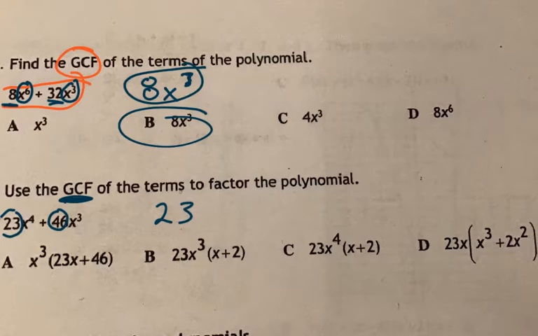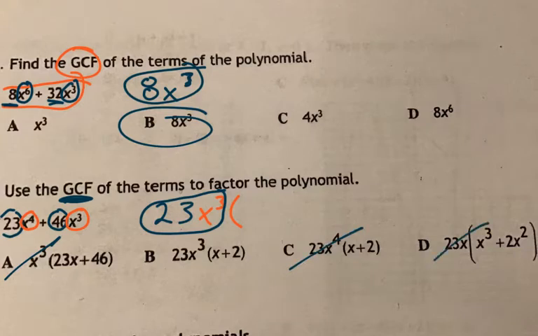So now let's look at the x's. If I have an x^4 and an x^3, again, what's the lower power of the two? x^3. So 23x^3, in other words, is my GCF. So you could see that one's wrong. That one's wrong. Actually, we already know the answer is B. But let's just do it straight up here.